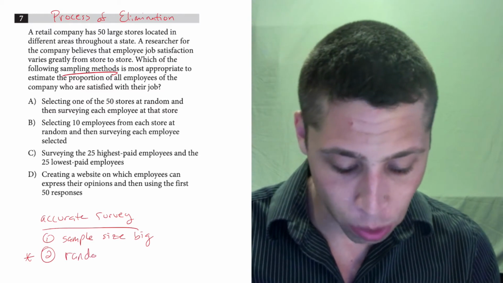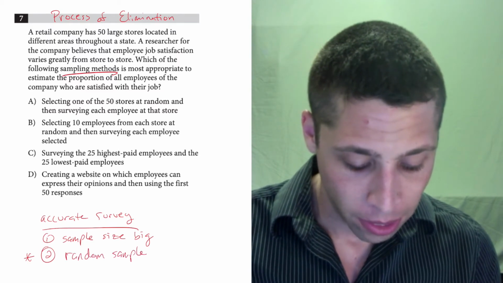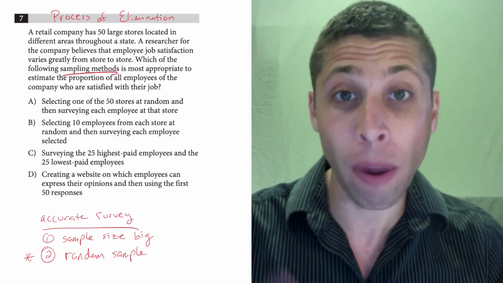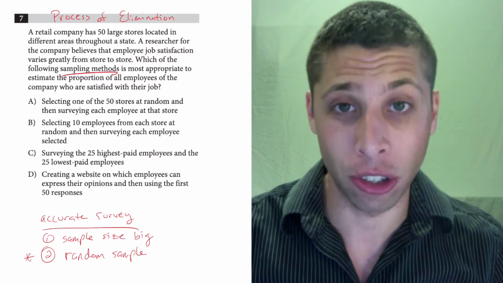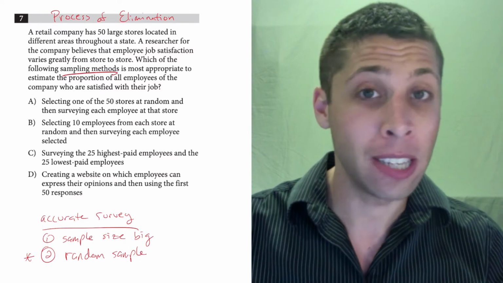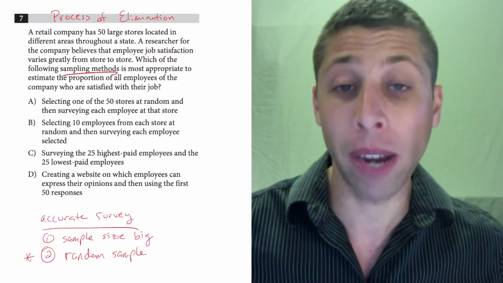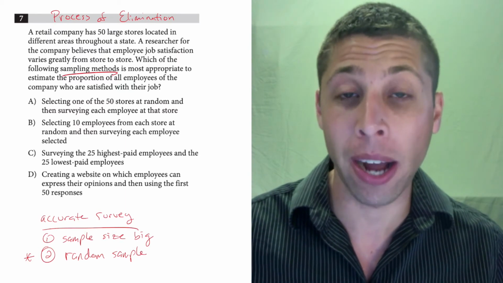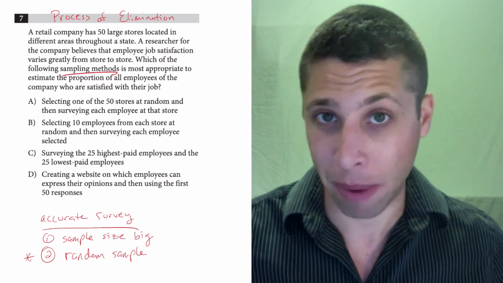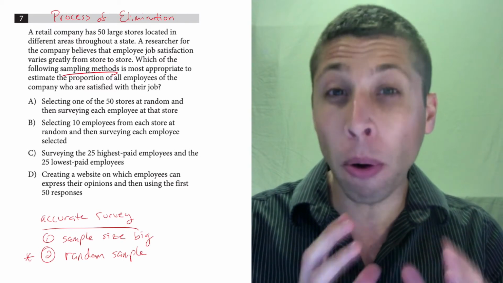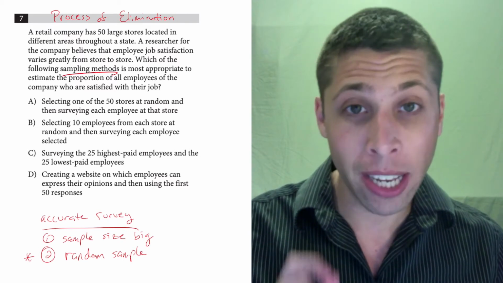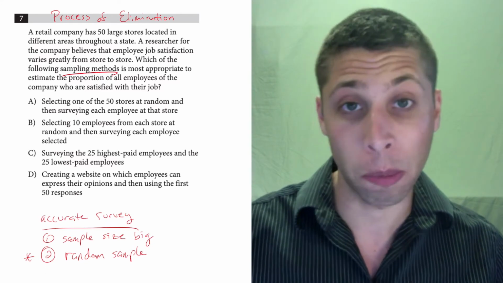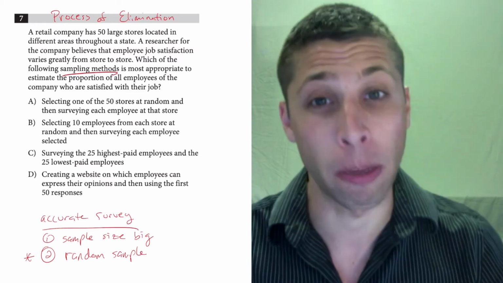The other piece, though, and this is the piece that's more important on the SAT, is that it needs to be a random sample. It's not just that we have to ask a lot of people. We have to ask people in a way that represents the entire population. So a random sample is basically like you just pick people randomly, and it reflects what you would get if you asked everybody without actually asking everybody. So we need to keep both of these ideas in mind, but the random sample is the more important one. We want to avoid any sort of bias. So let's just go choice by choice here and see how bias might creep in.